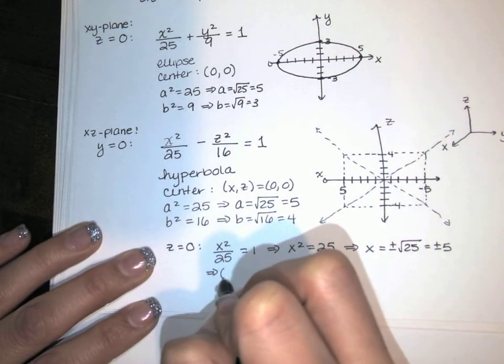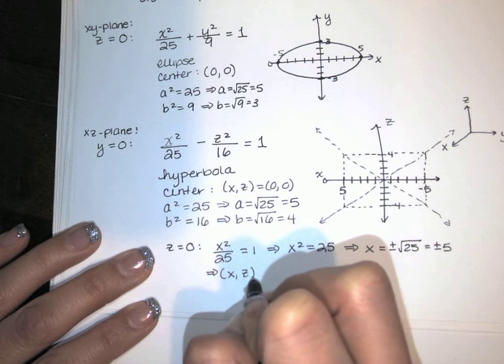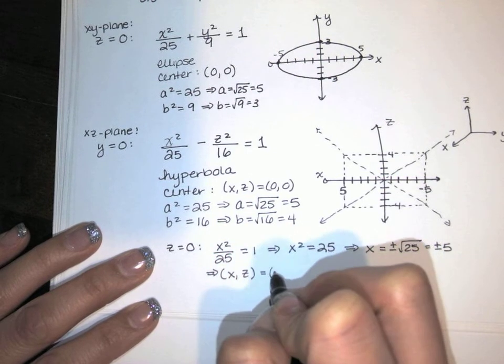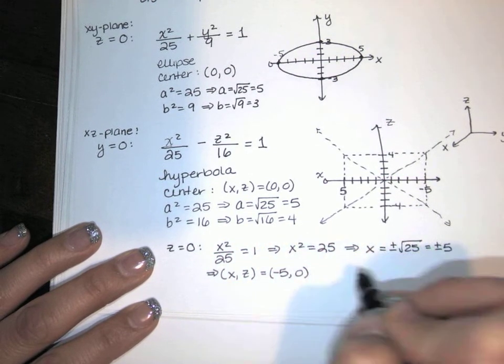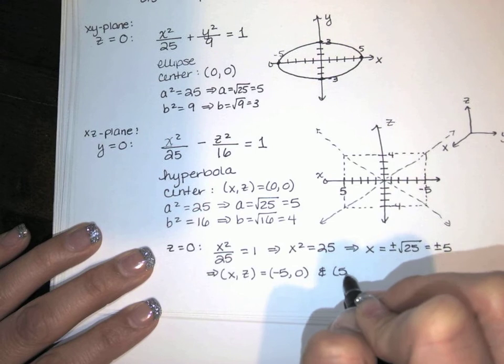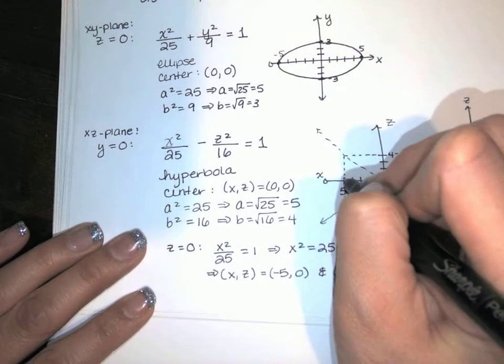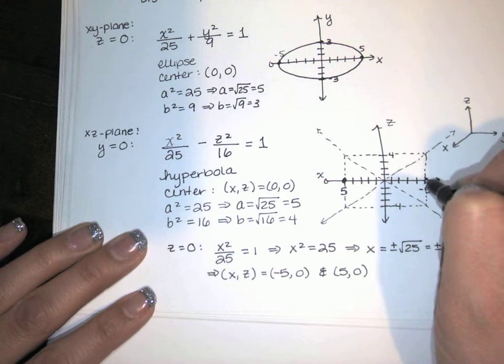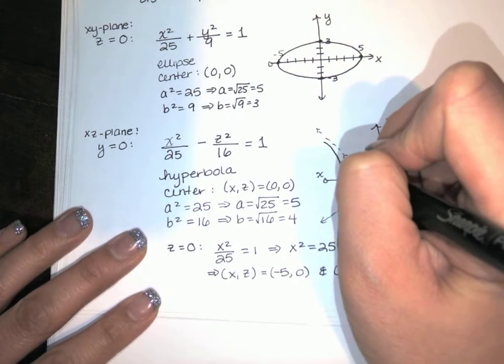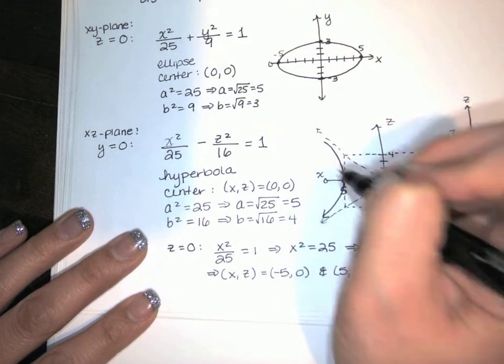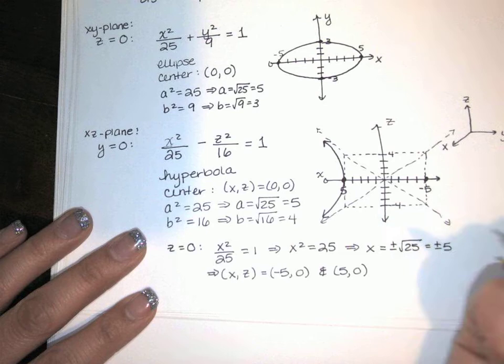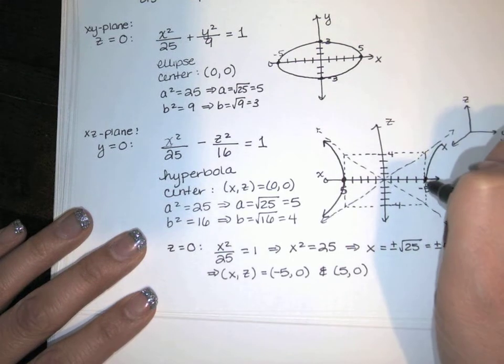So that means these 2 points (x, z) are on our graph: x equals negative 5, 0, and x equals positive 5, 0. So that point's there and that point's there, and that means our branches, the branches of our hyperbola, are just those two pieces. They're going to look like this.